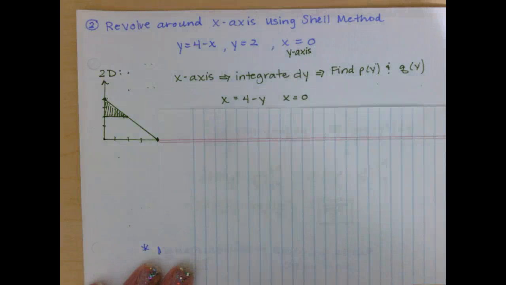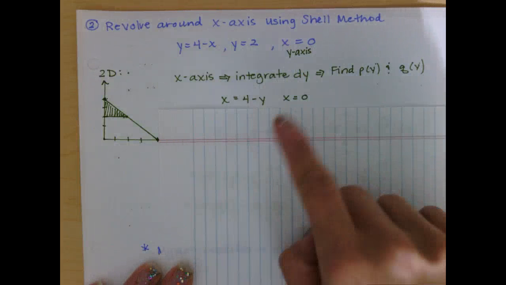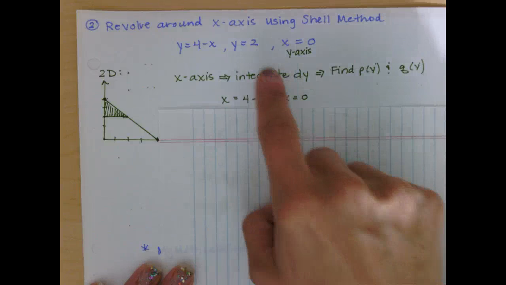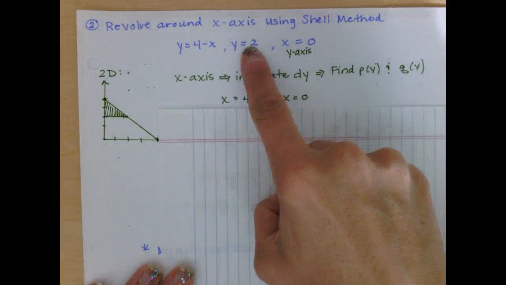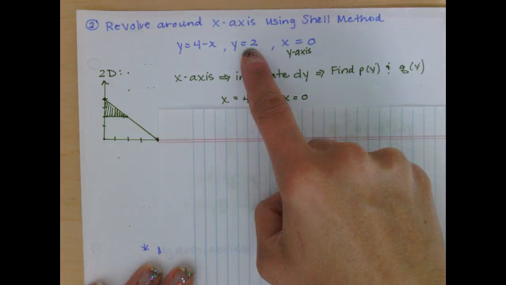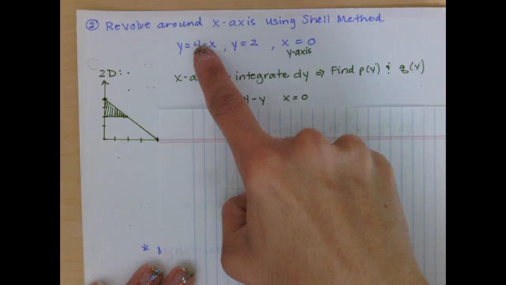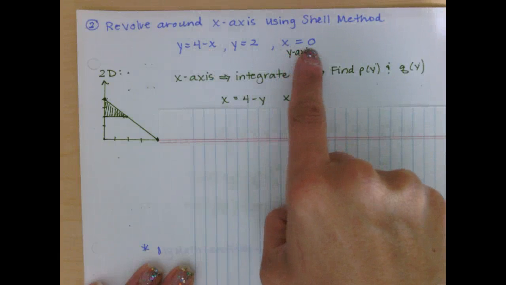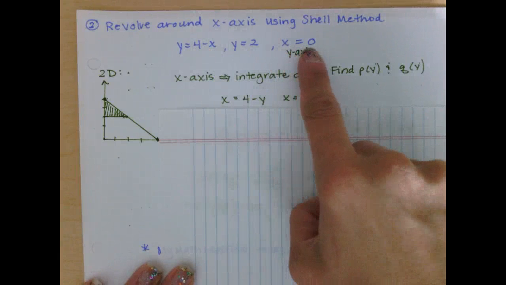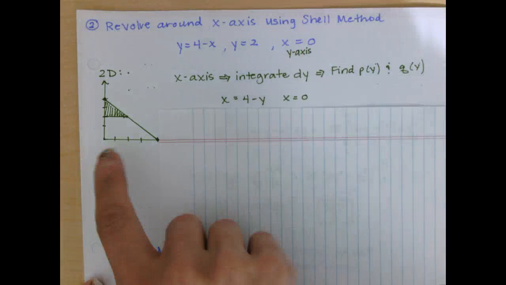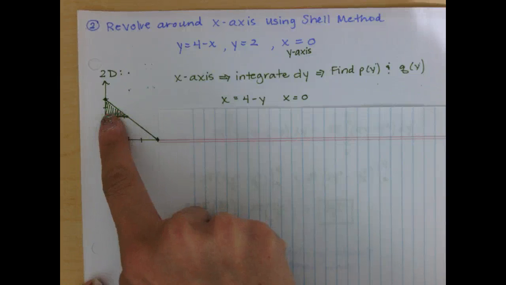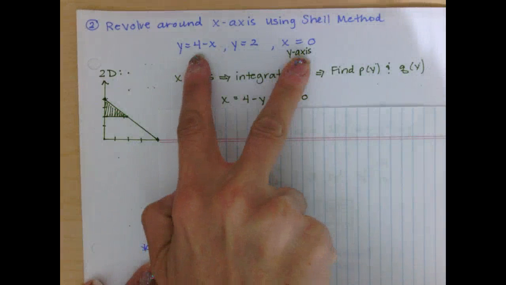And then the other function is the function x equals 0. Okay, so you can't take this one right here and write it as an x equals expression. It's not possible. So that's why we're using this one and this one. And it also makes sense here, since we're revolving around the x-axis, that we want our functions to be these two.